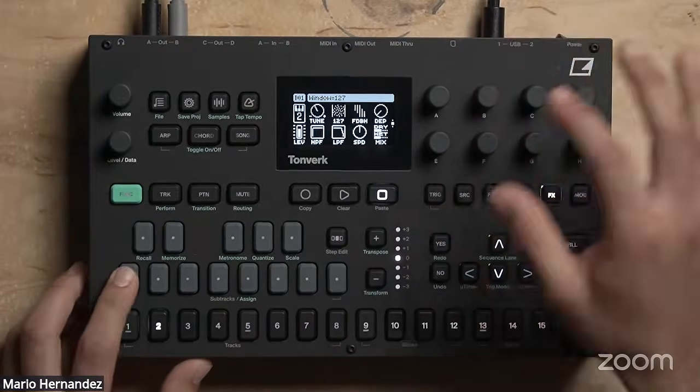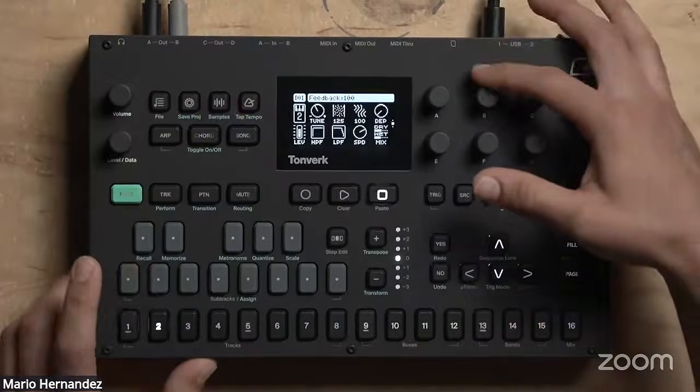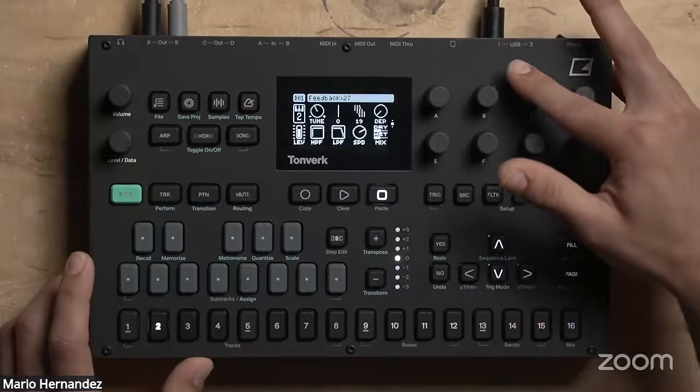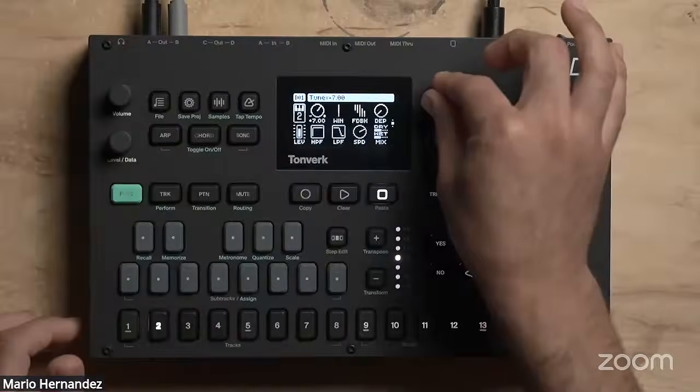There's so much to be explored. That's what I like about this machine, and I look forward to the continuous updates, bug squashing, new features and all that, and quality of life stuff. That's all great, and I love that.